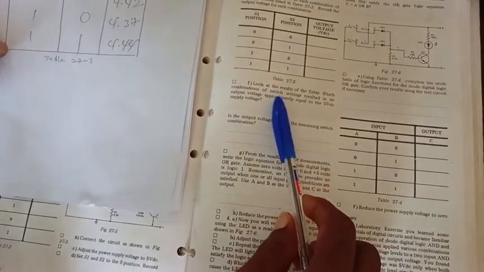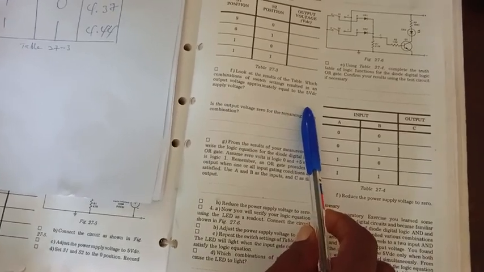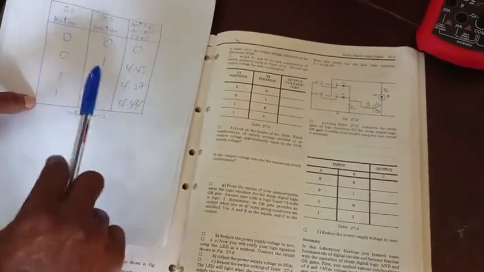Look at the result. Which switch settings resulted in an output voltage approximately equal to 5 volts? The ones that give us almost 5 volts are 0, 1; 1, 0; and 1, 1. When switch 1 is 0 and switch 2 is 1, when switch 1 is 1 and switch 2 is 0, and when both are 1. All those combinations give us a value close to the input voltage, which is 5 volts. The only combination that gives us 0 is when switch 1 is 0 and switch 2 is 0.